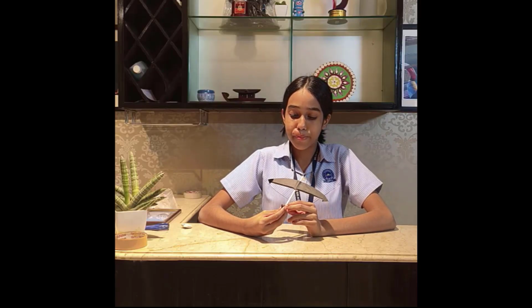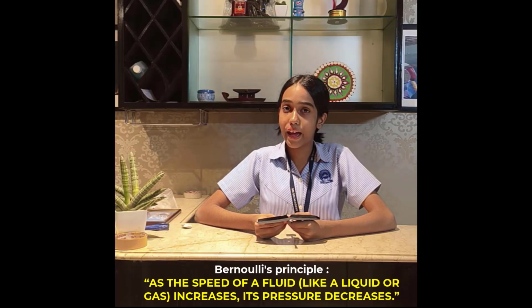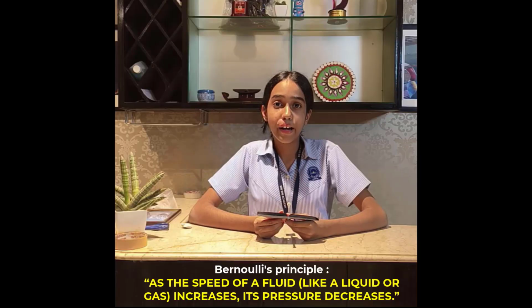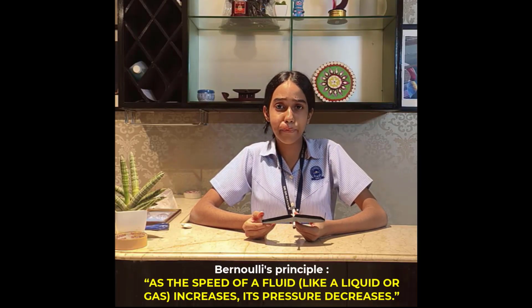But why does the plane stay in the air in the first place? Well, that's where Bernoulli's principle also plays a part. Bernoulli's principle states that when a fluid like air is moving at a higher speed, it causes low pressure in that area, and when it's moving at a lower speed, it causes high pressure.